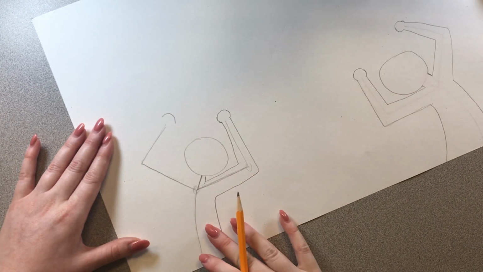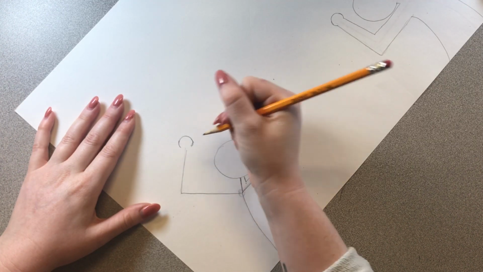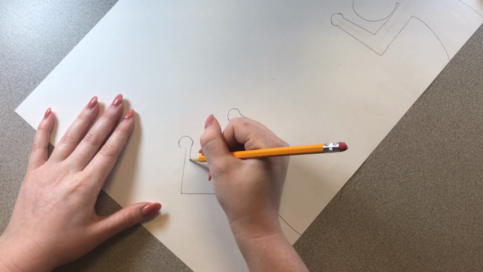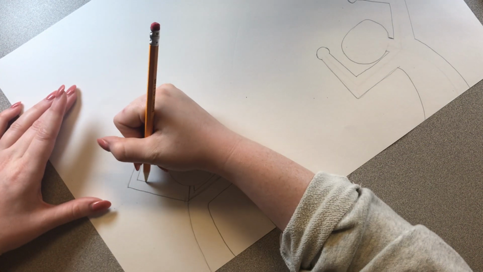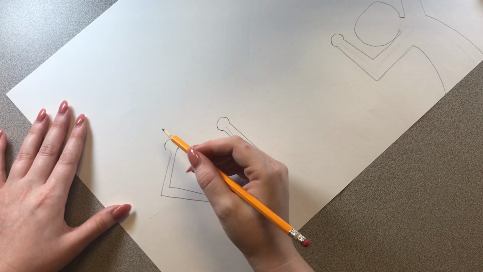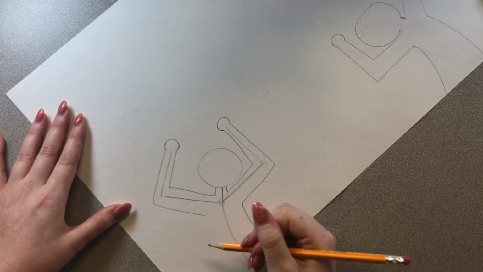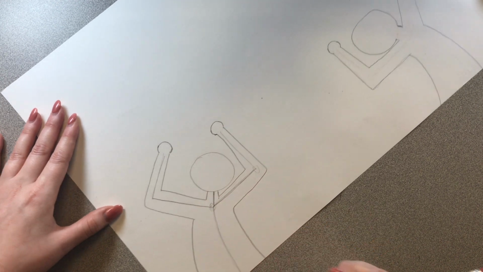All right, so there's his right side. Now we have to finish him off on the left side. So I'm gonna bring his hands in a little bit and outline. Once I get to the neck, draw the neck connected to the head, and I have to draw the outside of this arm now and his torso.